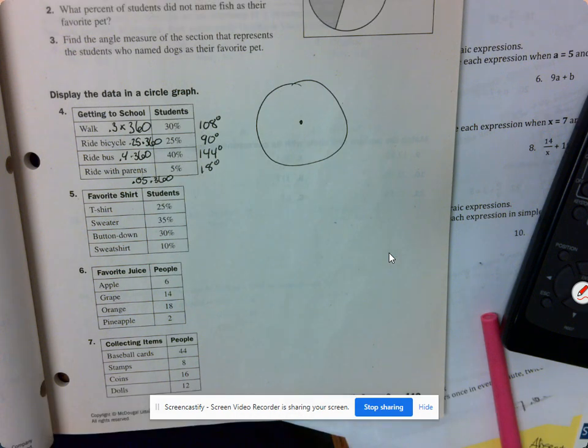Gregory, do you know what to do for your homework? Okay, so you can pack up and head to the bus.